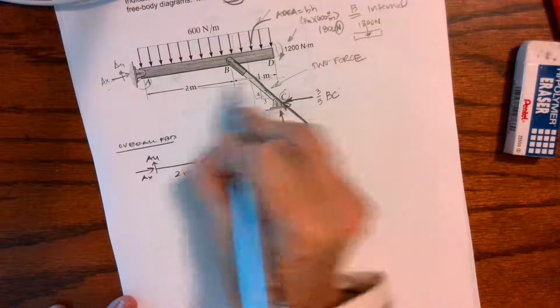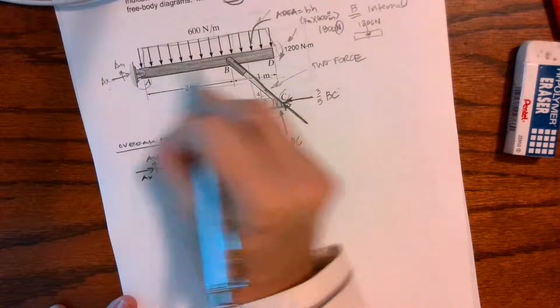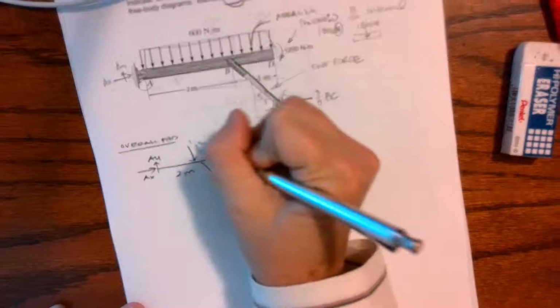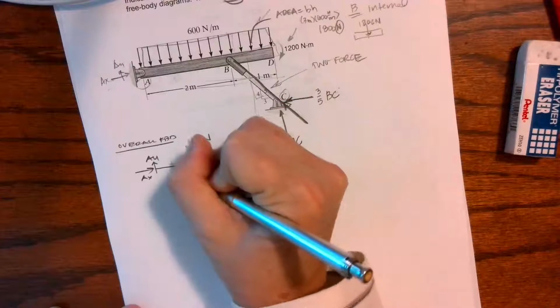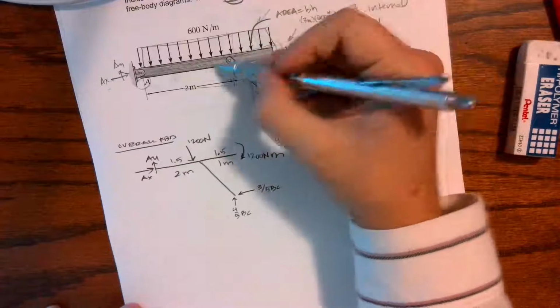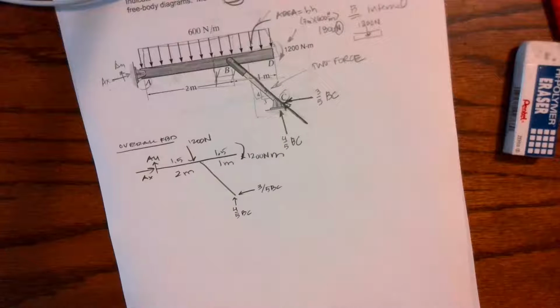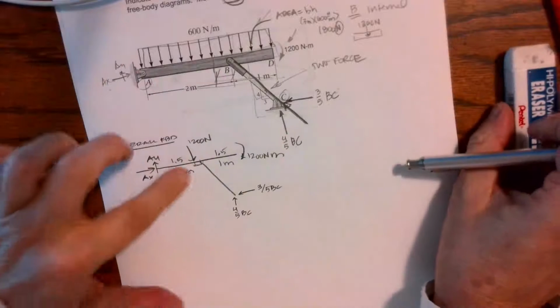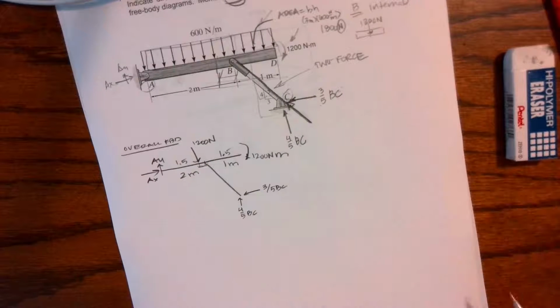If my base is 3 meters, then we're at 1.5 meters, 1.5 meters, which means that we are then 0.5 meters over to B. So this distance is right here, that would be 0.5.